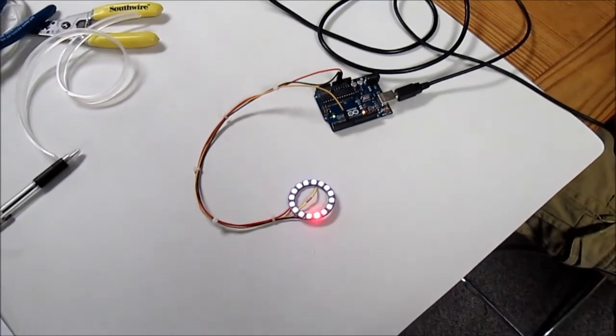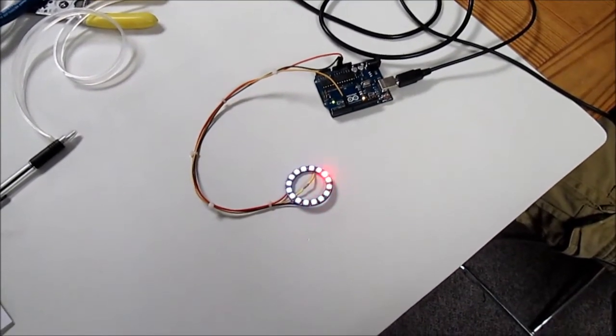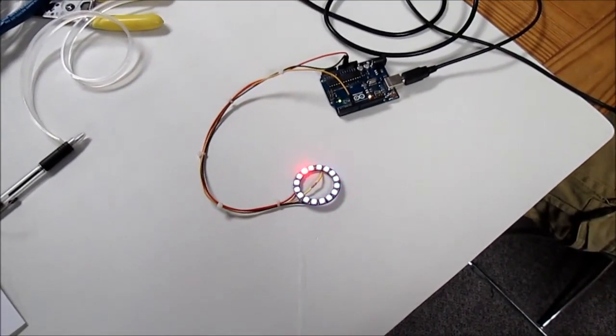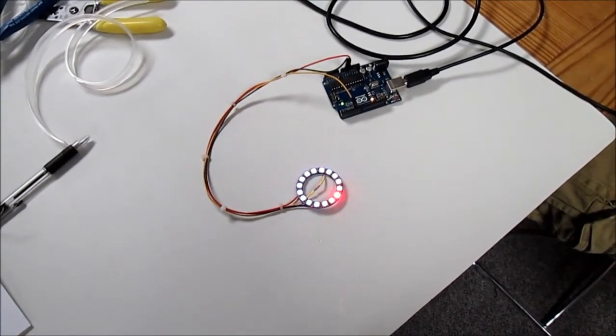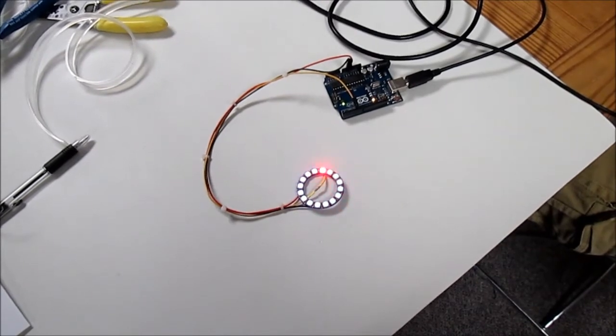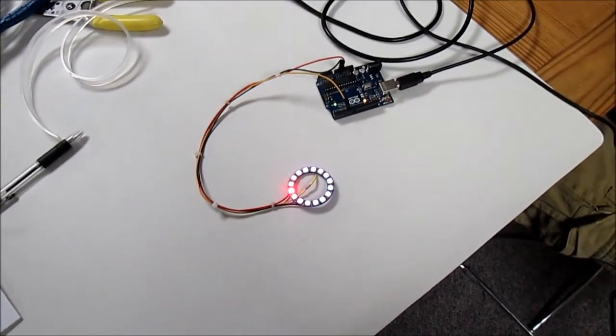Okay, we're still on Leo 3 because we decided that this looked pretty nice on the ring, so still just having a red pixel wandering around with a very dim white background. And now let's go on to Leo 4.